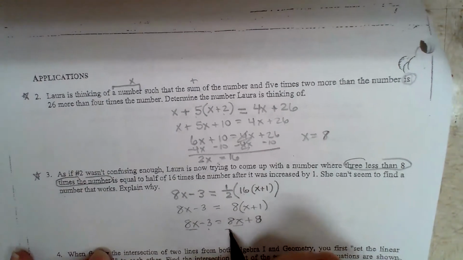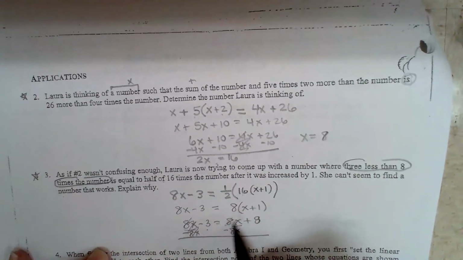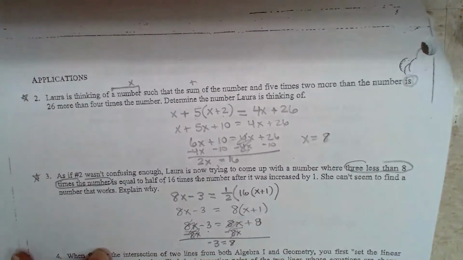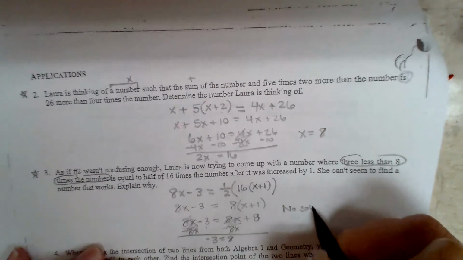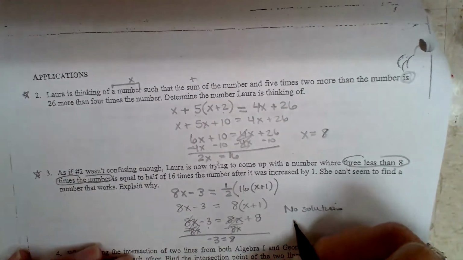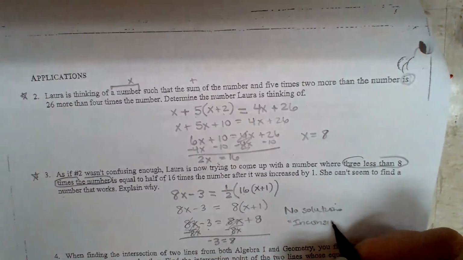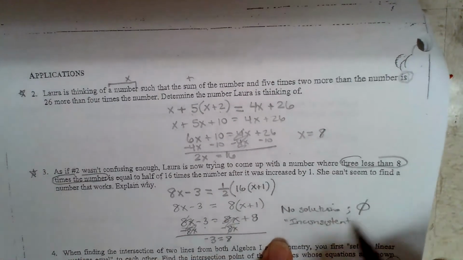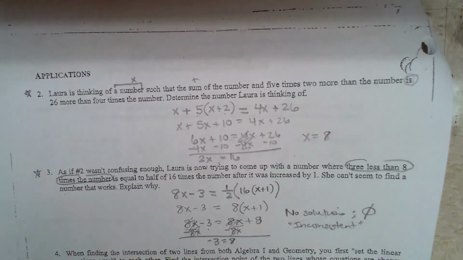If you didn't see that, you'd subtract 8x from both sides, and they would actually, coincidentally, both have 0 x's, and you'd be ending up with this bogus statement, negative 3 equals 8, which we know it doesn't. So this is no solutions, and in the answer I have inconsistent, which is another thing that sometimes mathematicians say when there's no solutions. No solutions, or the empty set, or the word inconsistent, any of those work. If it's multiple choice, you kind of got to pick from what's available.